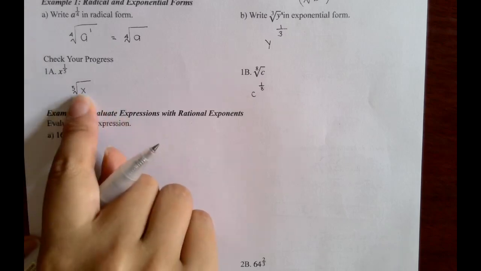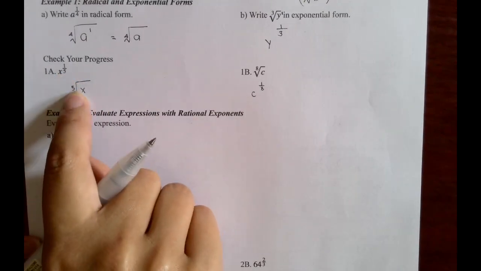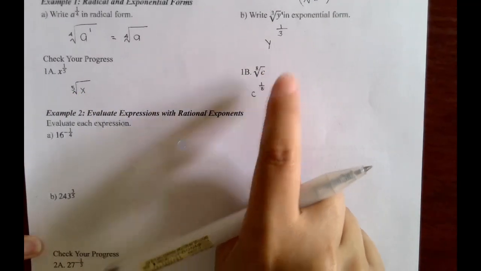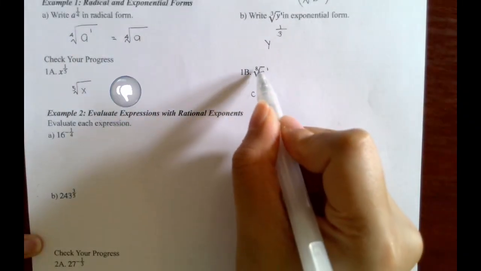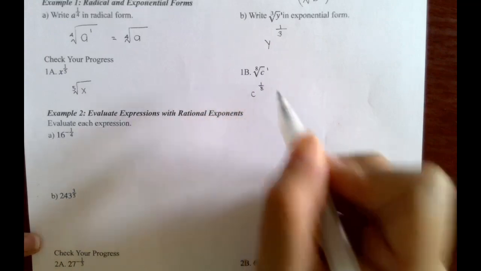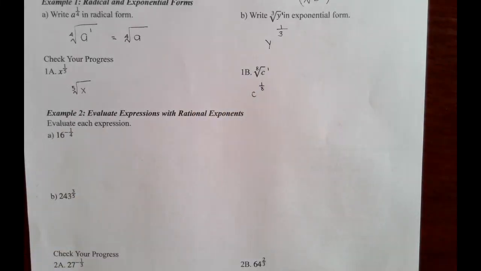Okay, you should have gotten 5th root of x, right? Power is 1, root 5 on the bottom is the index. Okay, 1b, you should have gotten c to the 1/8. It's an invisible power of 1 on top, and then root is here on the bottom. Okay, as you're writing these, make sure that it is clear that this is an exponent. It should be higher, kind of in smaller font. If it is unclear, you will be marked off.